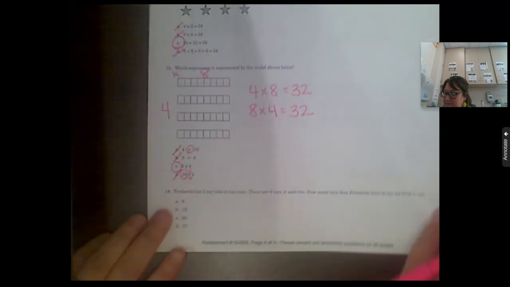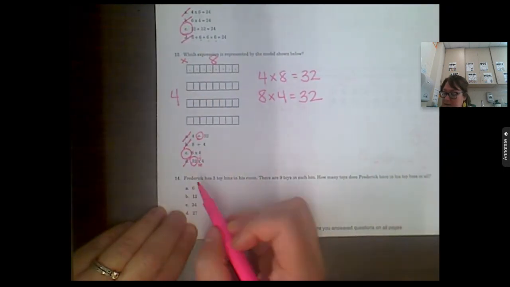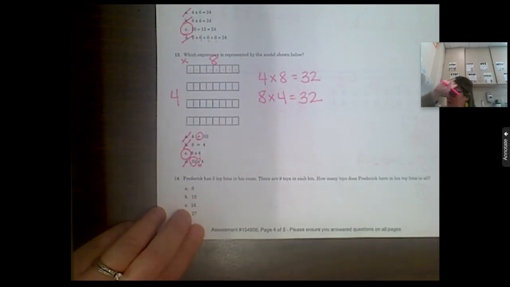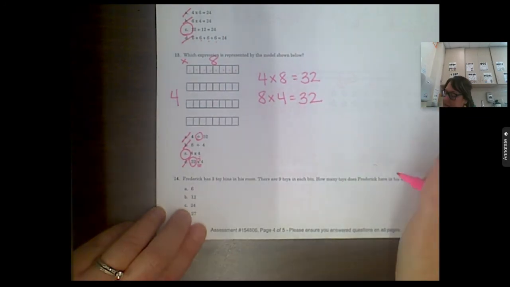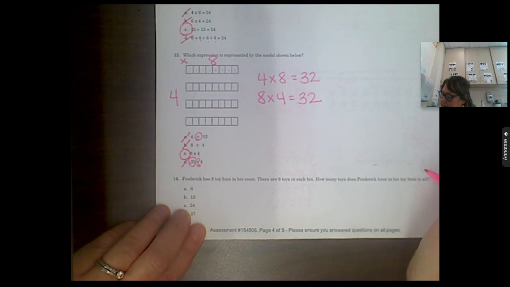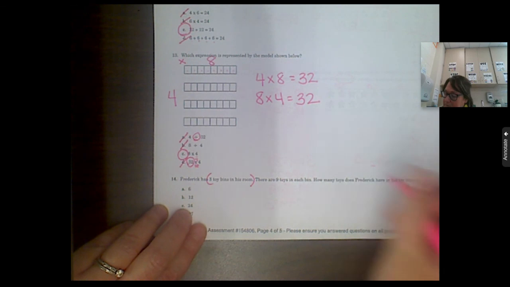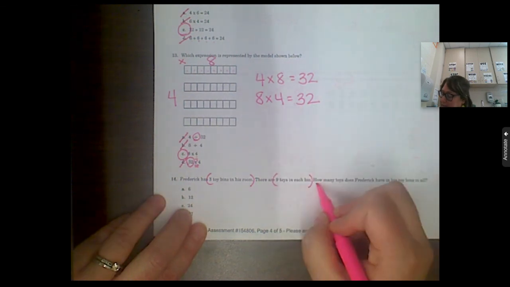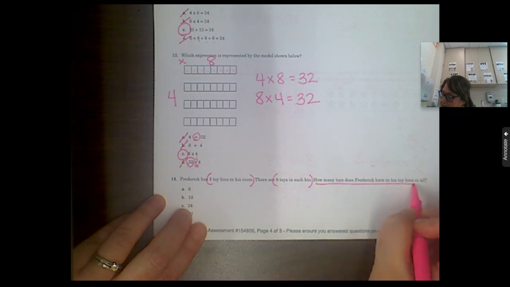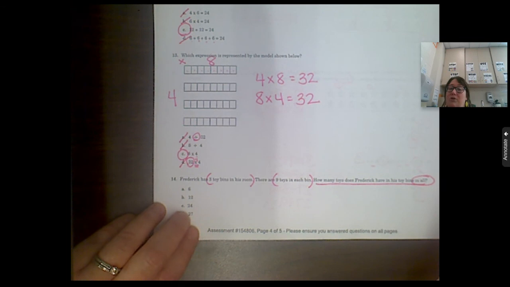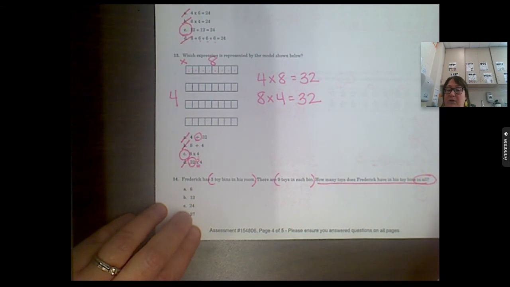All right. Moving on. Number 14 says Frederick has 3 toy bins in his room. There are 9 toys in each bin. How many toys does Frederick have in his toy bins in all? So 3 toy bins in his room. I'm going to put parentheses around that. There are 9 toys in each bin. I'm going to put parentheses around that. How many toys does Frederick have in his toy bins in all? So we're looking for the total. So that means we're going to multiply. If we already knew the total, we would divide. But since we don't know the total, we're looking for it, we're going to multiply.